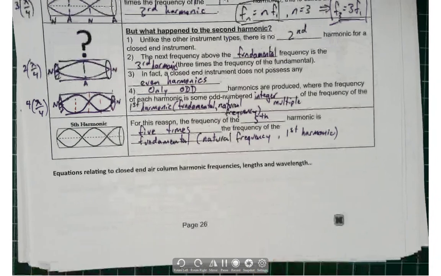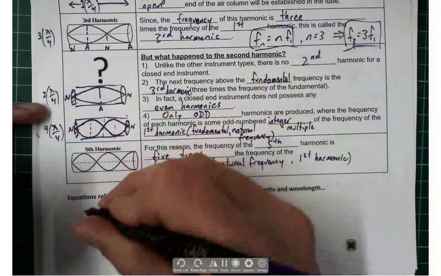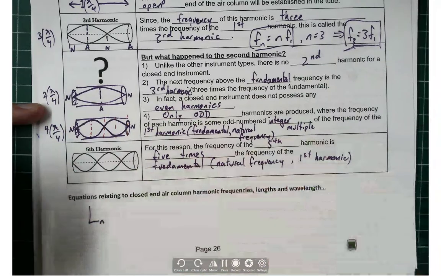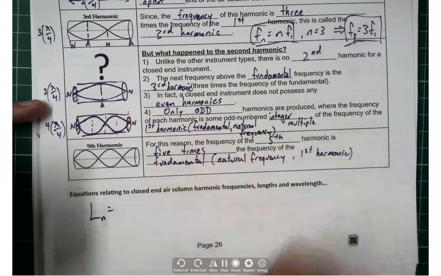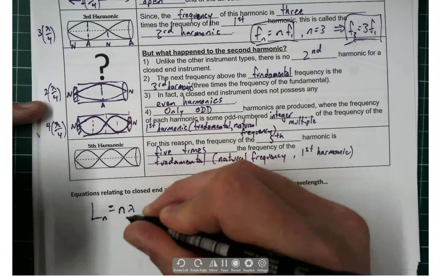All right, so when it comes to doing the equations, I'm not going to belabor this too much. You guys can see that if all of these air columns were the same length, what we're saying is that the length for a particular air column, and I'll write n on the bottom right of this L just to emphasize that we're talking about an integer thing here, is always going to be equal to, when resonance occurs, n, an integer, times lambda over 4.